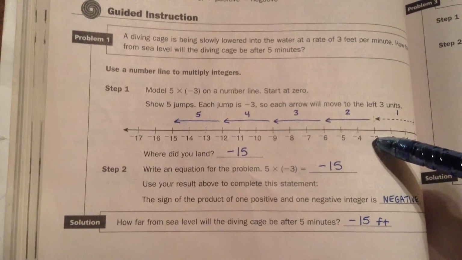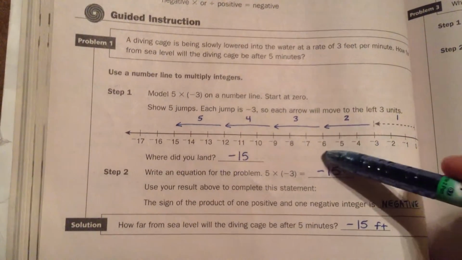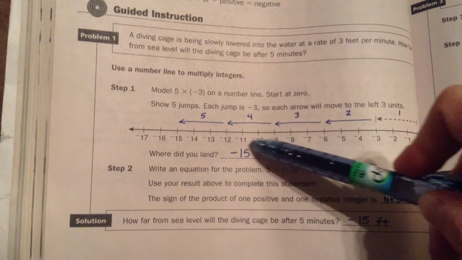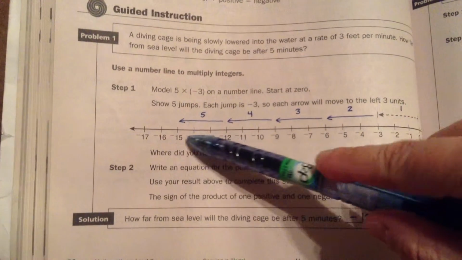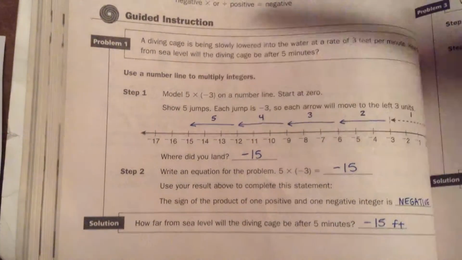There's 1 minute for negative 3 feet. The next minute it goes to negative 6. The third minute it goes to negative 9. The fourth minute it goes to negative 12. And the fifth minute it goes down to negative 15. So looking at it on a number line, it's pretty easy to watch what you're doing.